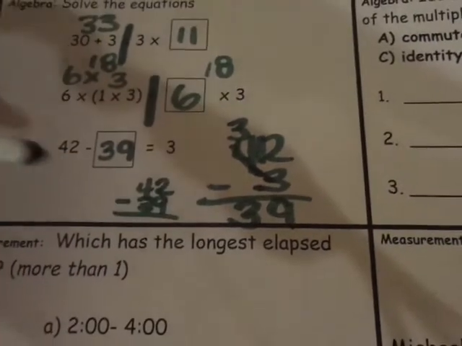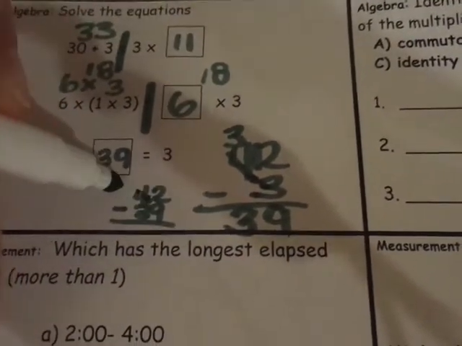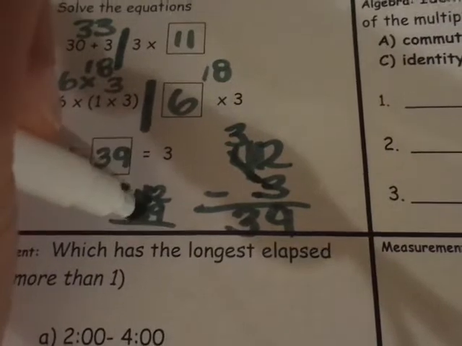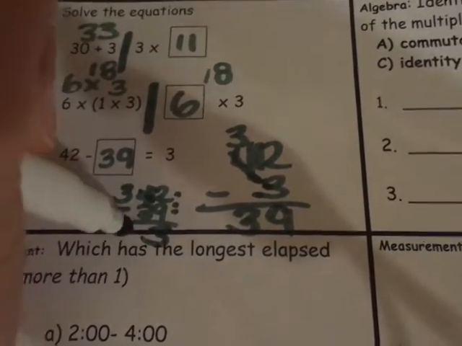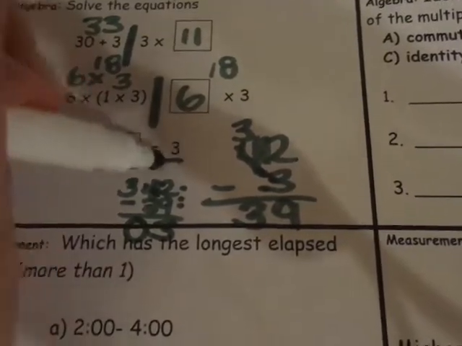Let's check and make sure that's right. 42 minus 39, got to do some borrowing. 12 minus 9, 9, 10, 11, 12. 3 minus 3 is 0. There we go.